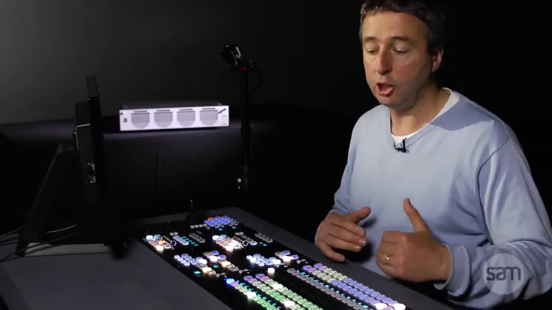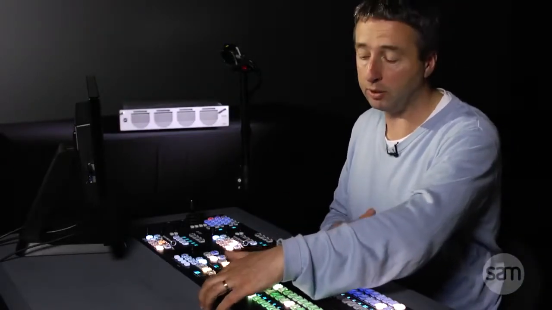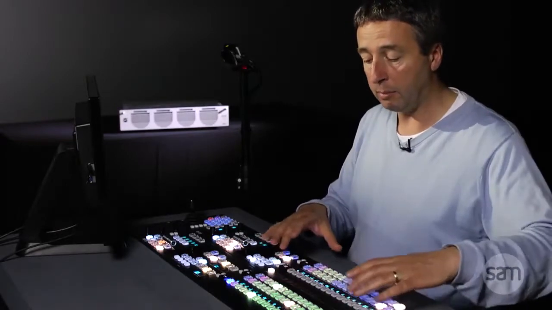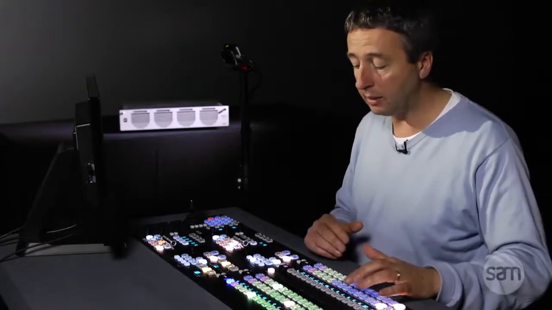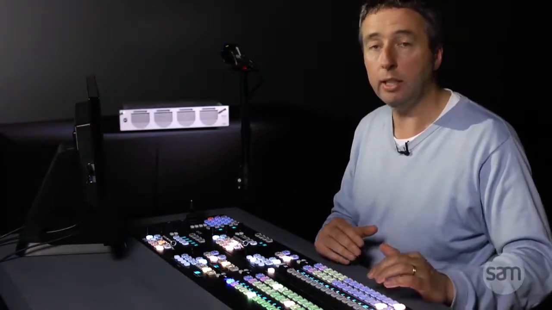So just to recap, my GMEMs is a global memory, saves the whole mixer. My DMEMs is a memory to save my MEs, which I can recall into any ME. And an instant way to save a setup on an ME is to use snapshots.